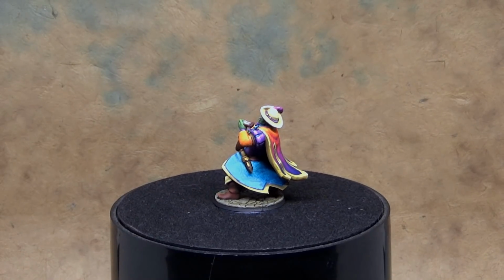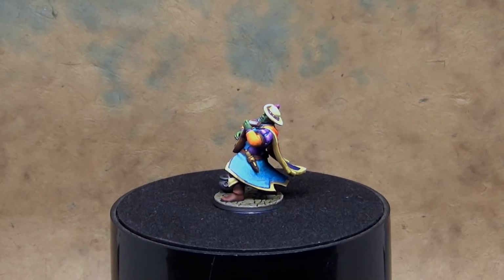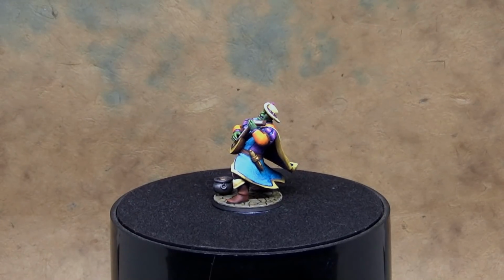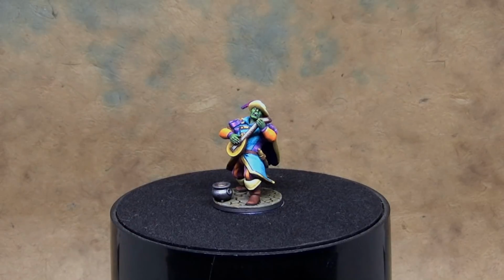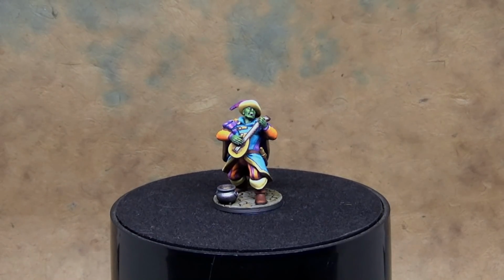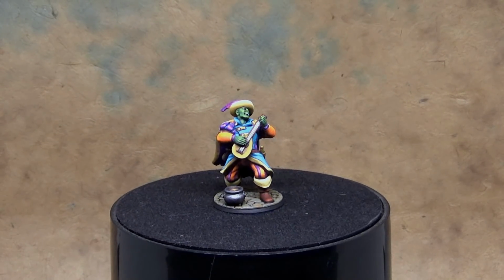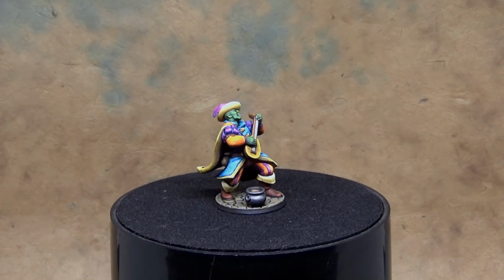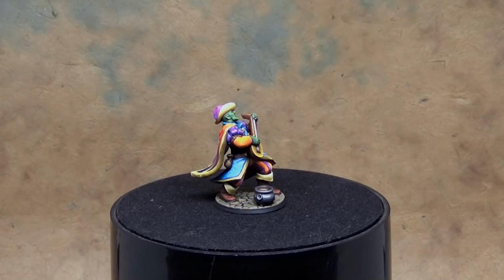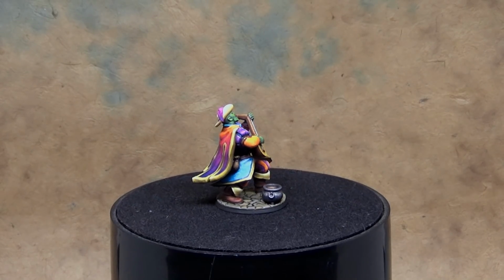Now, you don't necessarily have to balance all the colors on a miniature, but it does help the visual appeal of it. Imagine, if you will, if we just painted the top half of this figure red and the bottom half green. It would be fine for the most part, depending on how you painted it, but this just looks more visually appealing because we have the same colors used throughout.